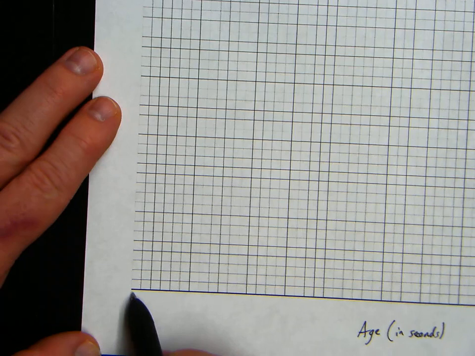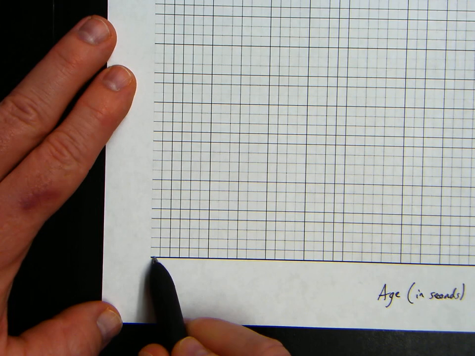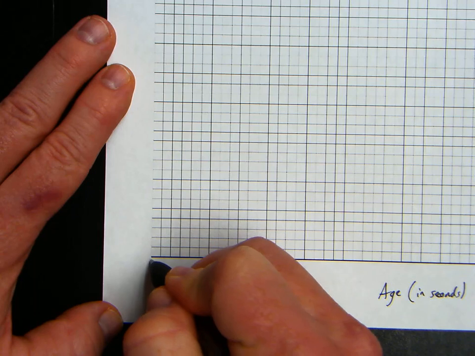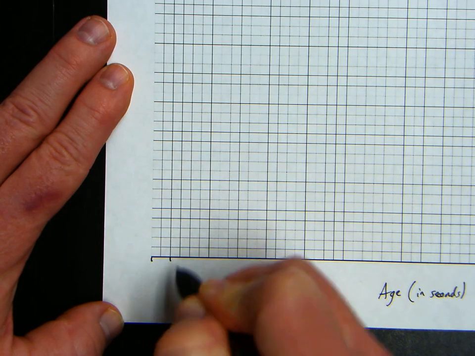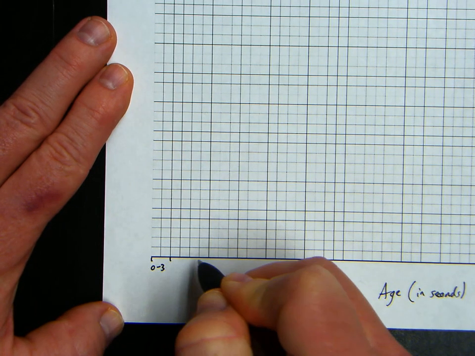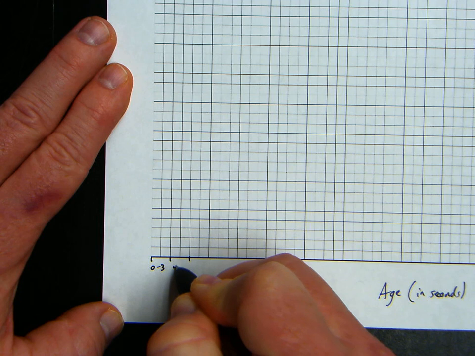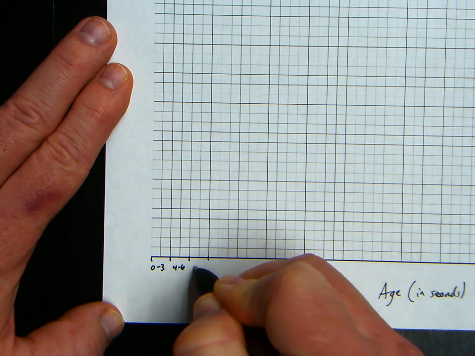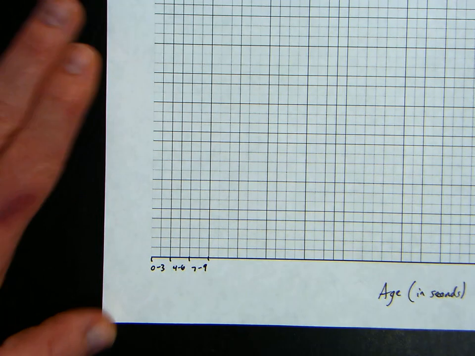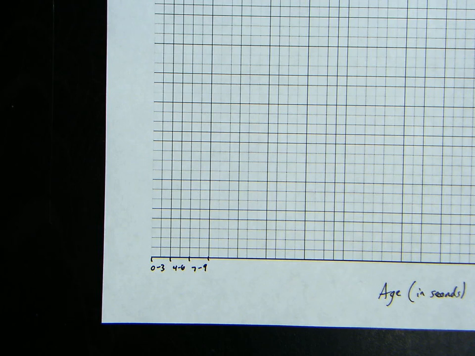For each of these, basically you're going to take one block. That's going to be the without care, one block with care. So it's going to be from here to here. Is going to be 0 to 3. The next block will be 4 to 6. The next block will be 7 to 9, and so on. All right, that's your x-axis.